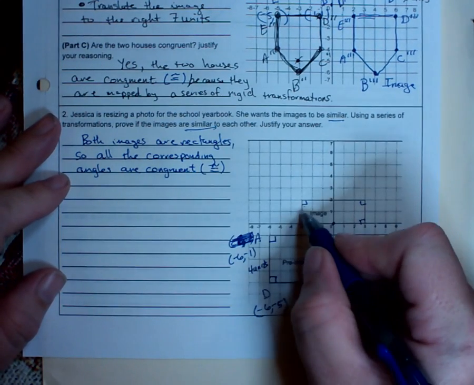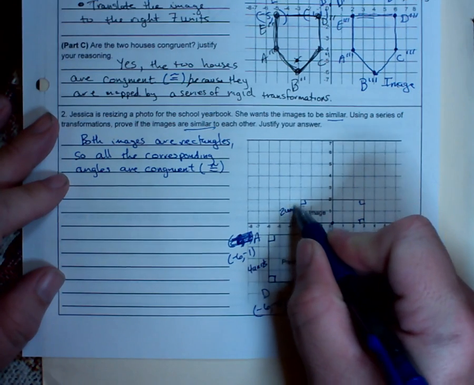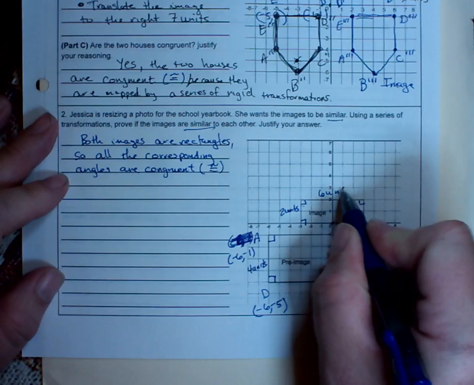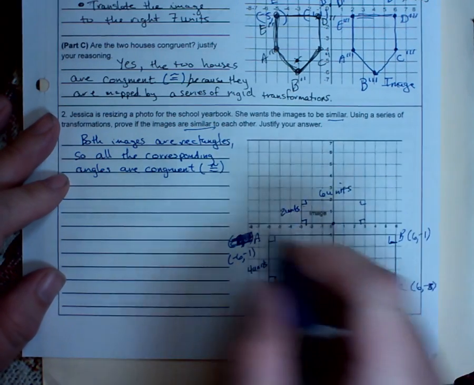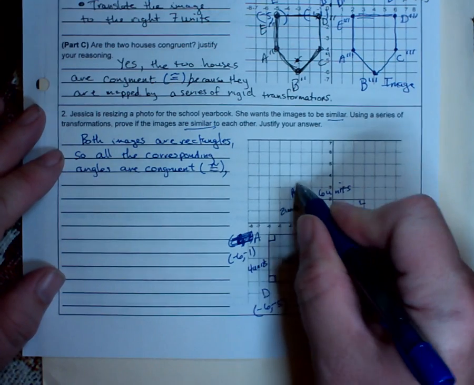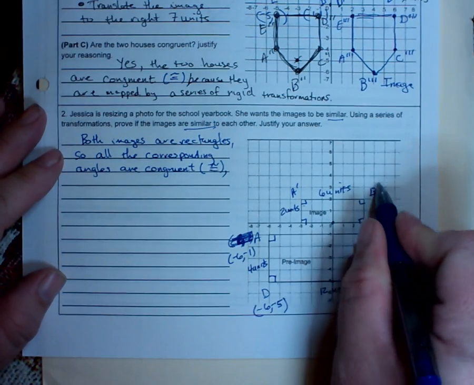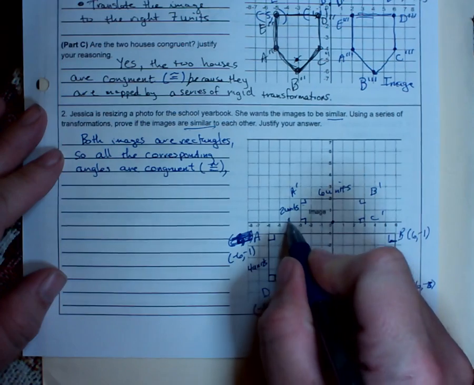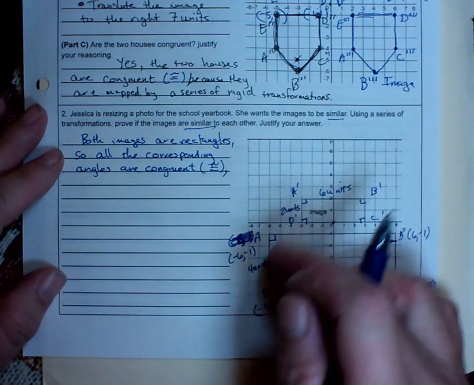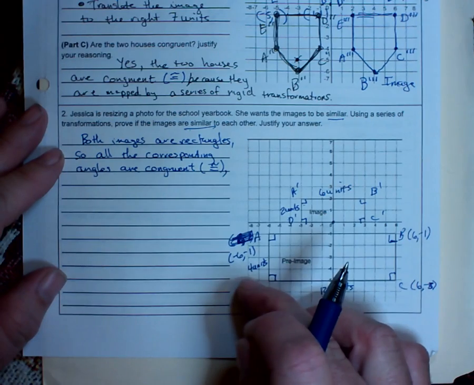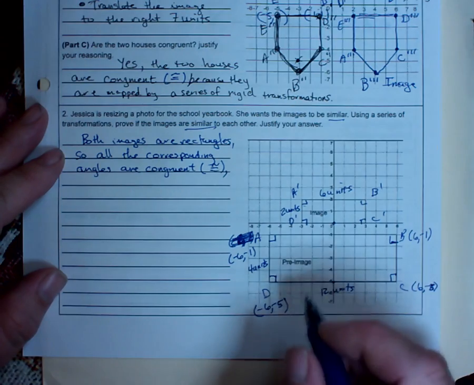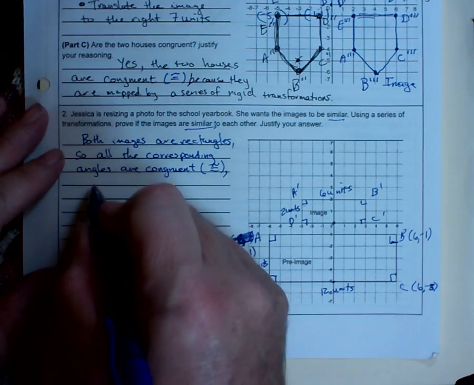And I need to count here. This is 2 units. 1, 2, 3, 4, 5, 6 units. And if I call this A prime, B prime, C prime, and D prime, then if I'm doing corresponding parts and relating the large figure to the smaller figure, this is the image, that's the pre-image, so let's do it that way.